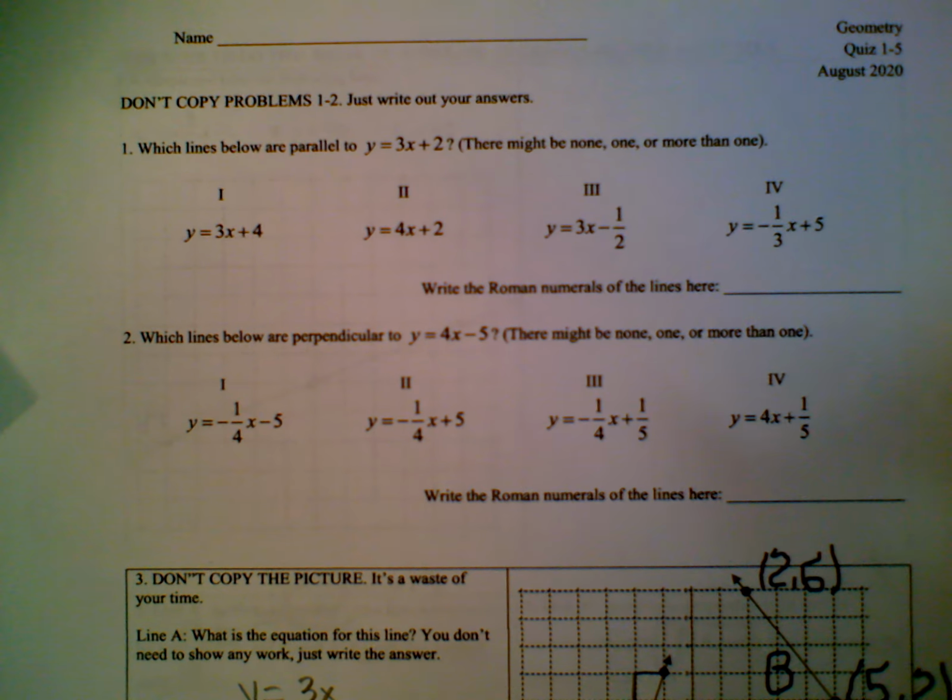Hey, quick discussion of answers and solutions to quiz 1-5.